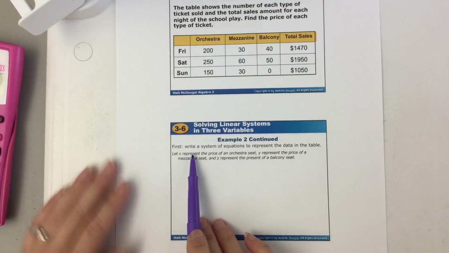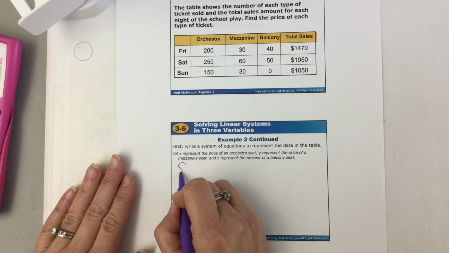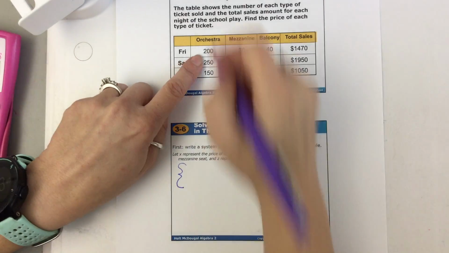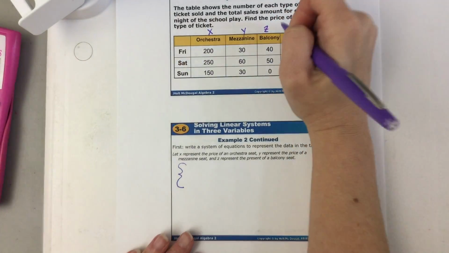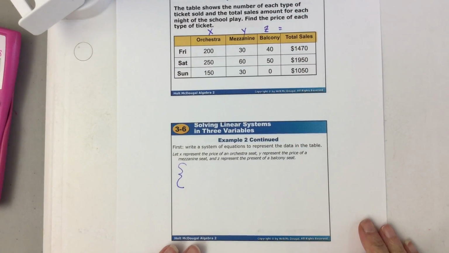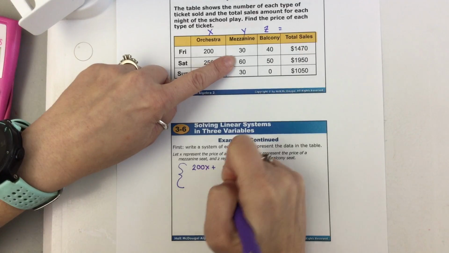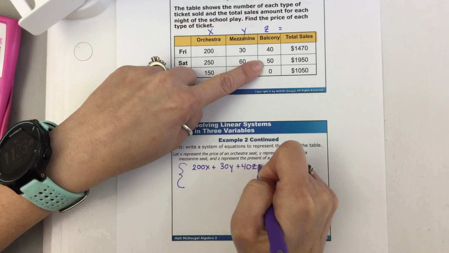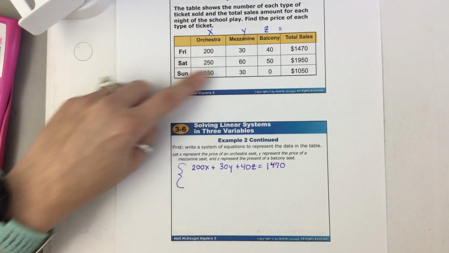So the first thing that we need to do is we need to take this information and turn it into a system of equations. So each day, Friday will be an equation, Saturday will be an equation, Sunday will be an equation. Let's say orchestra is X, mezzanine is Y, balcony is Z, equals, it always is going to equal the total. So for Friday, I have 200X plus 30Y plus 40Z. The total collected was $1,470. So there's an equation.